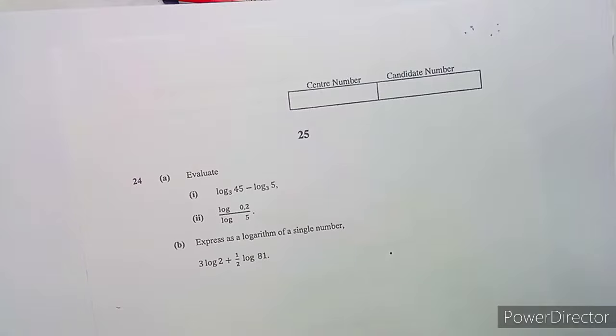All right. Then on 24, we are given to simplify logarithms. Okay, so logarithm is all about your laws.